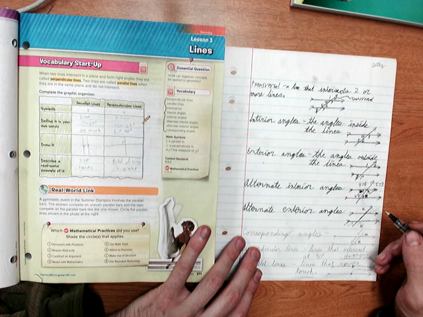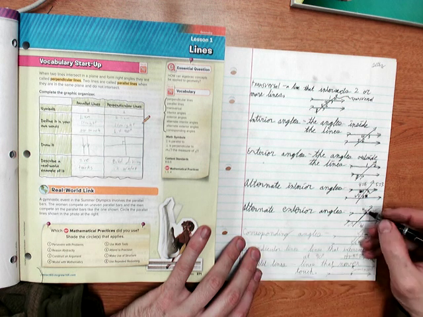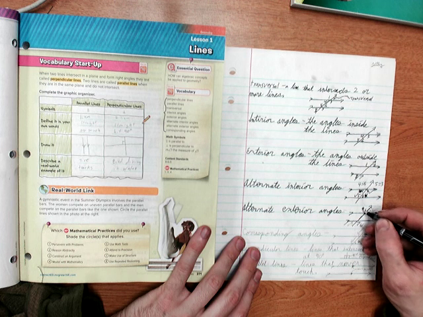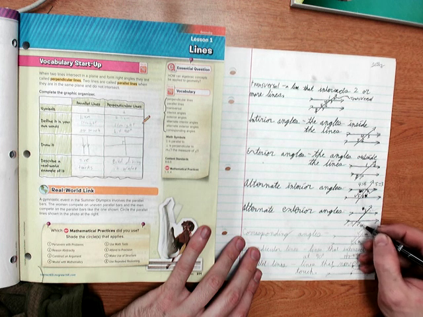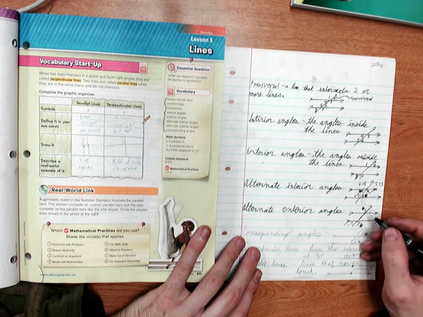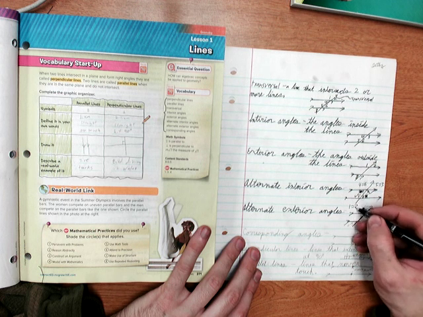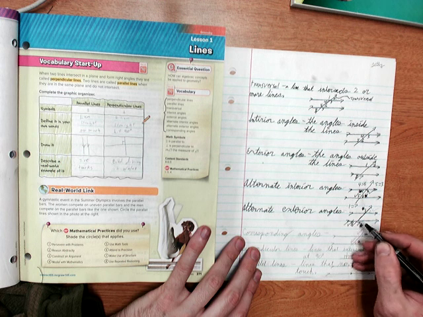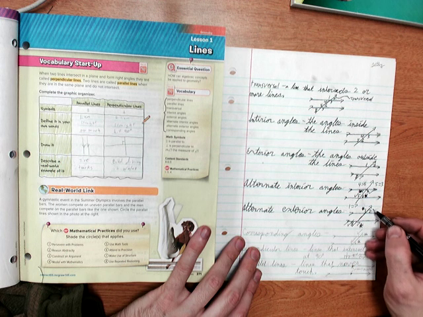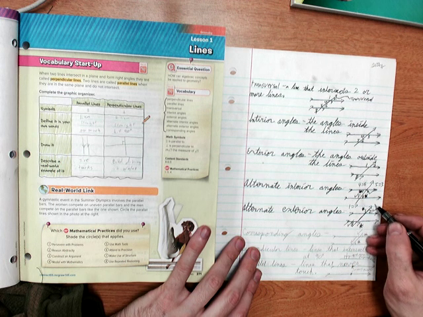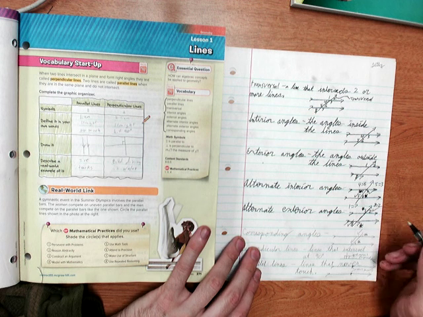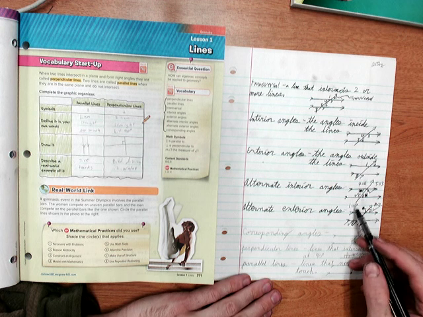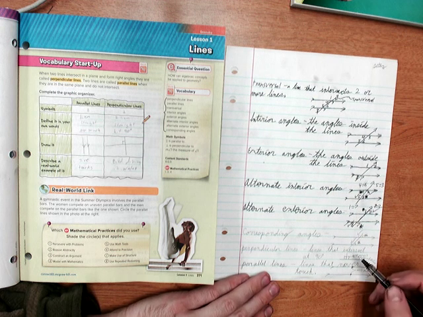Transversal comes through. So these are alternate exterior angles. These are 1 and 7. So 1 equals 7, and 8 and 2. Those are our alternate exterior angles, and they are equal in that way.